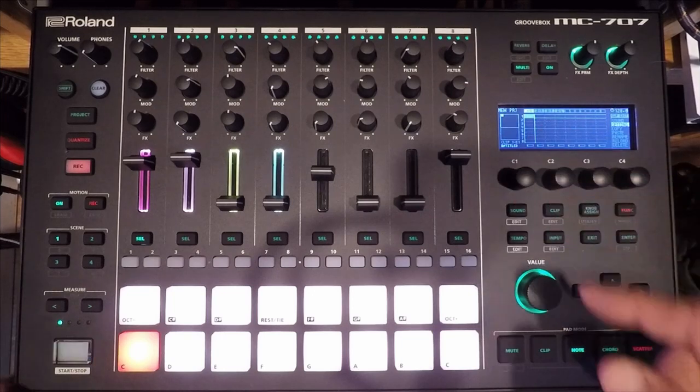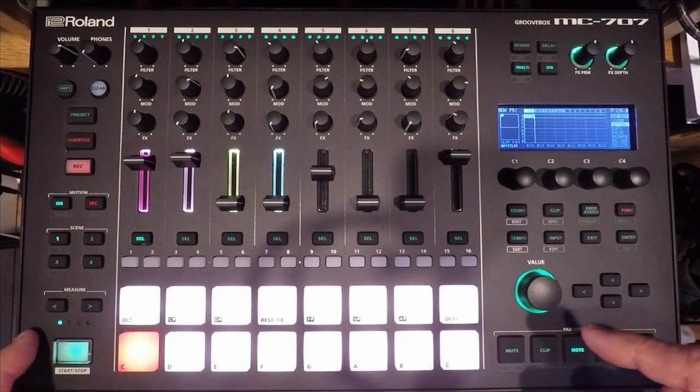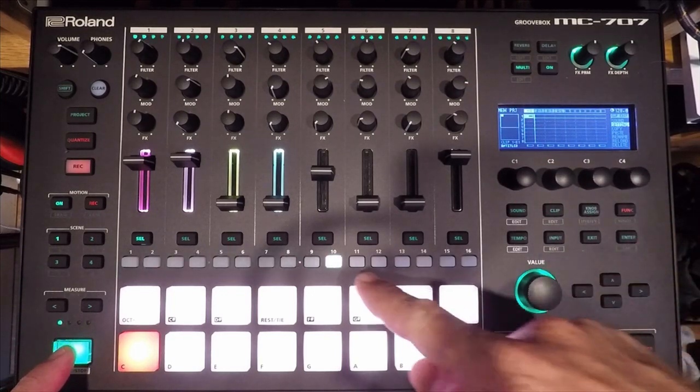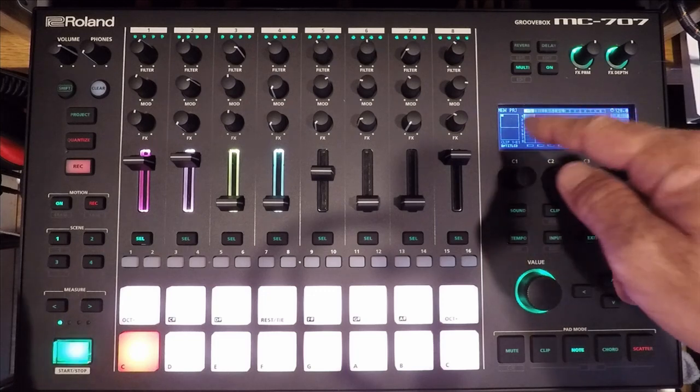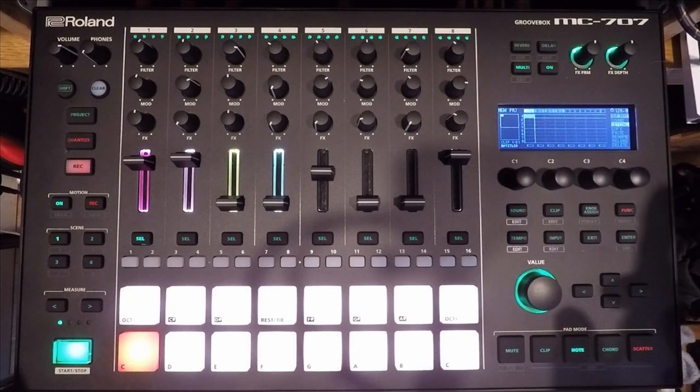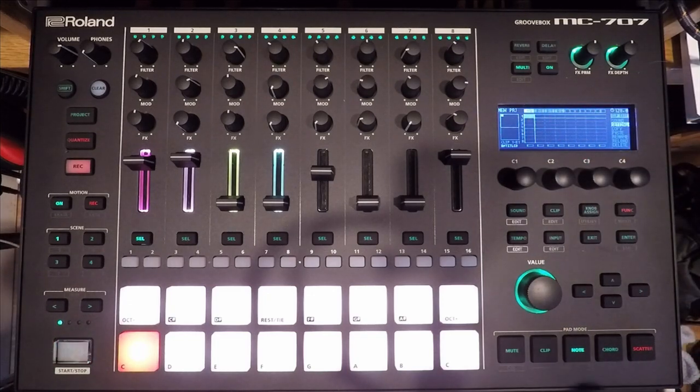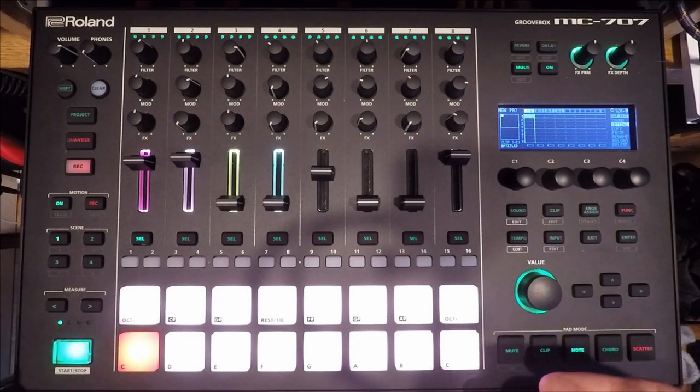Once you've set your step length, simply exit out, and then you should be able to hit play, and you will see your steps go through. If that's what you see, you're good to go. Your clip is ready to record. There are different ways to do this. First way is your standard step sequencing.